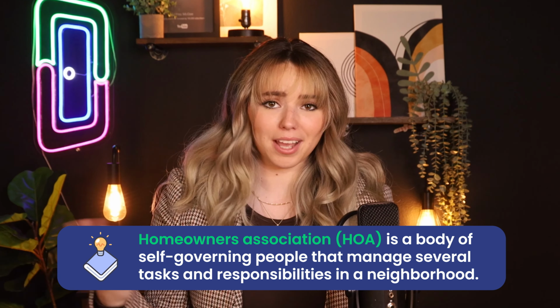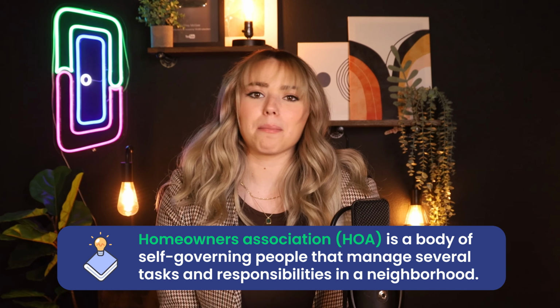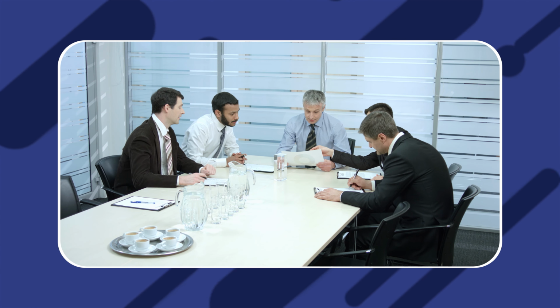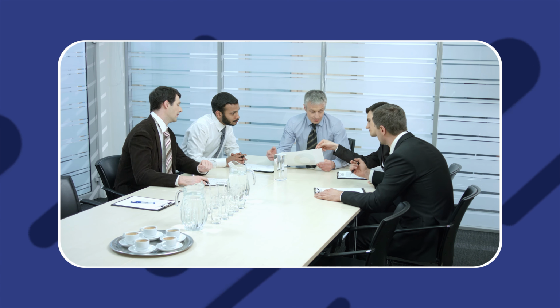What is an HOA? A homeowners association, or an HOA, is a body of self-governing people that manage several tasks and responsibilities in a neighborhood. These people are typically volunteer homeowners who collect fees and conduct inspections in the community to make sure that everything is in order. An HOA can govern various types of properties, like condos, houses, townhouses, apartments, and many more. Just like the types of properties, the way that the HOA functions can also be different from community to community.